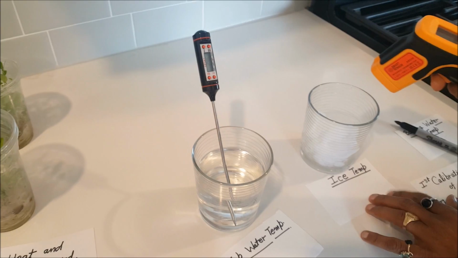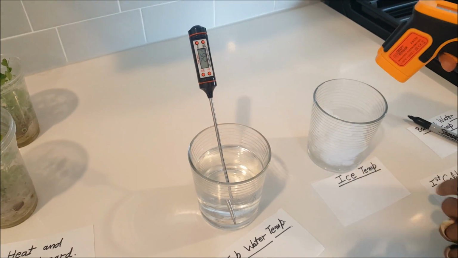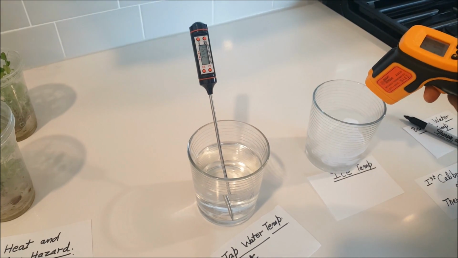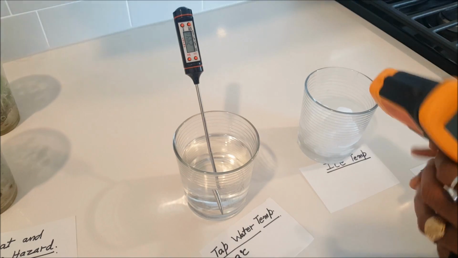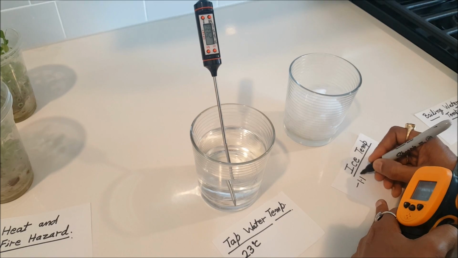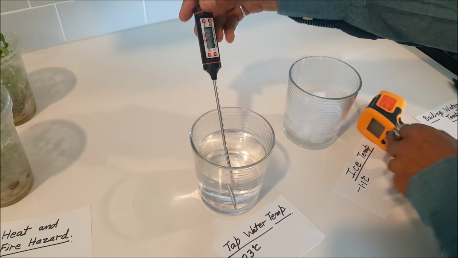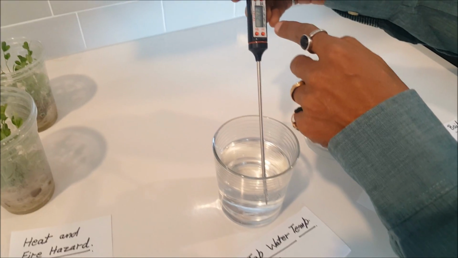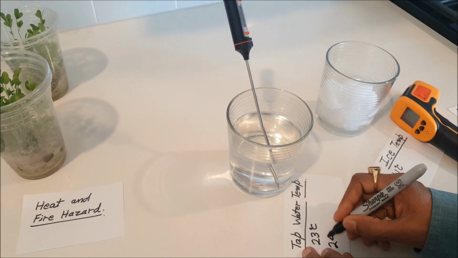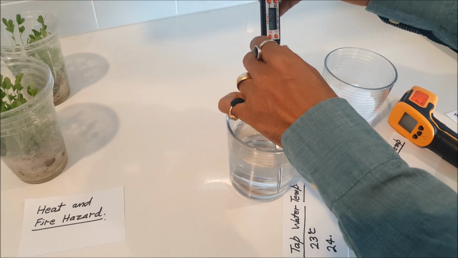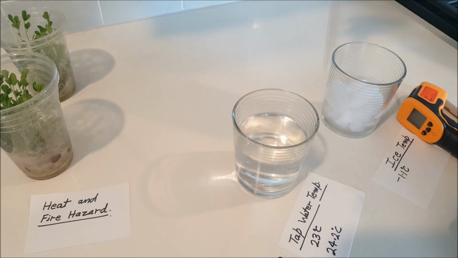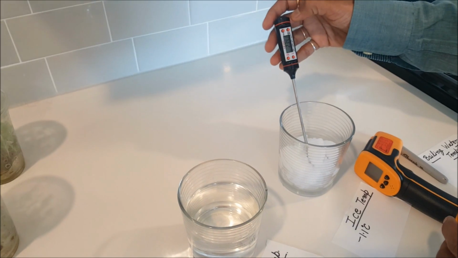Let's measure this for the ice. Here you can see I have ice in this glass. So what is the temperature of the ice? This is showing minus 1.1 degrees Celsius. So it looks like this is very accurate, minus 1.1 degrees Celsius. And let's see what this one is showing, 24.3 degrees Celsius. So there is a slight difference in the thermometer, 24.2 degrees Celsius. Now I will keep this in the ice and then we'll see what it is reading.